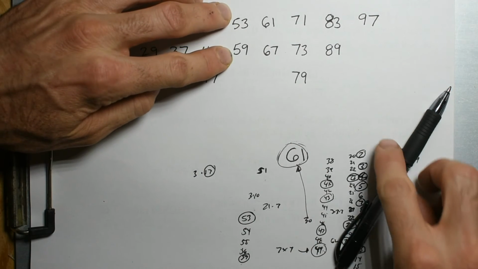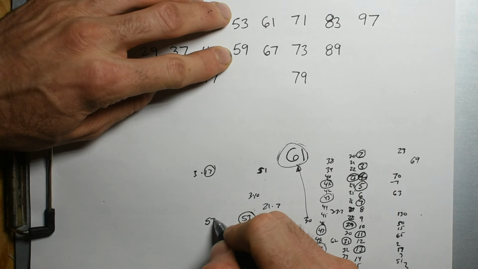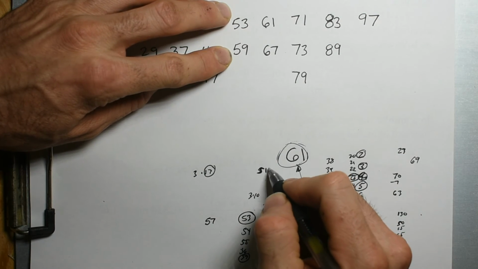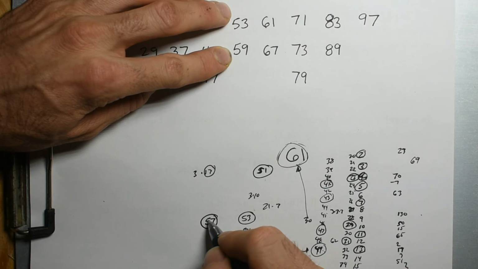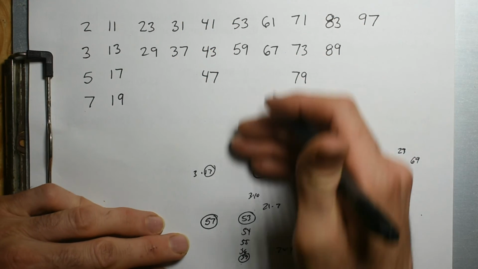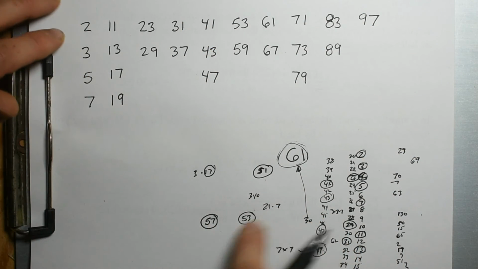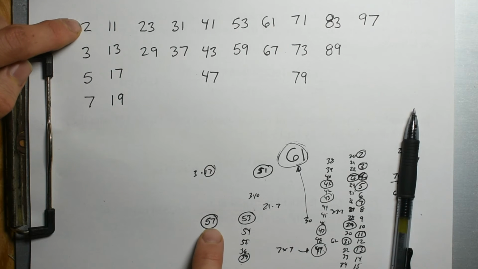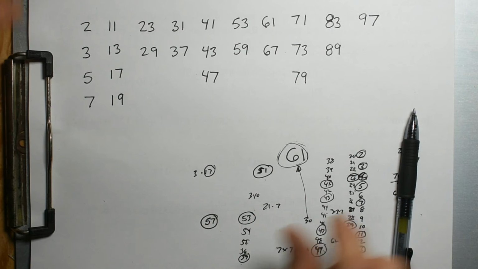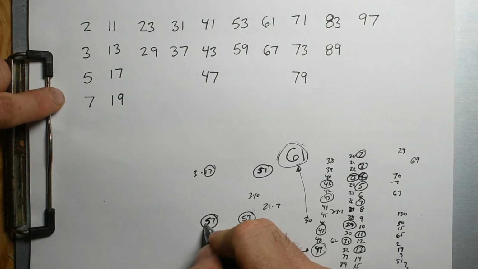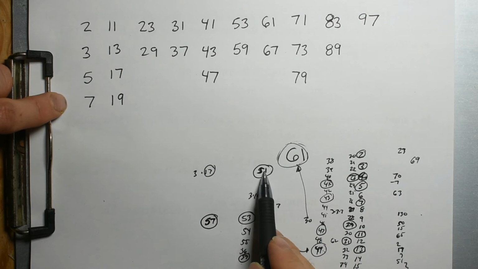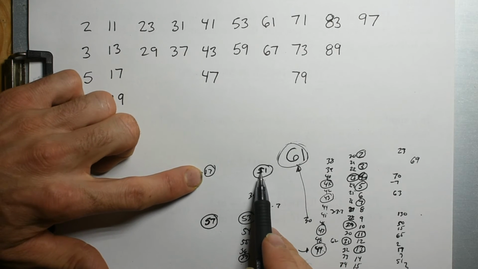In the 50s, I need to have a way to realize that 51 is not a prime and 57 is not a prime. So I think the 50s are the trickiest. So let's start with 57. 7 and 5 is 12, so it's divisible by 3. If this was 17, you know what I mean?